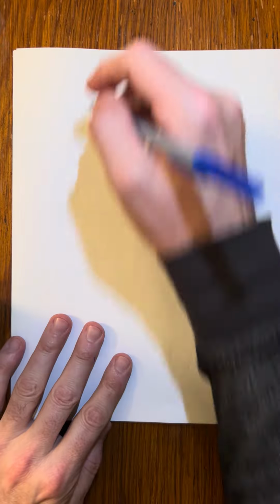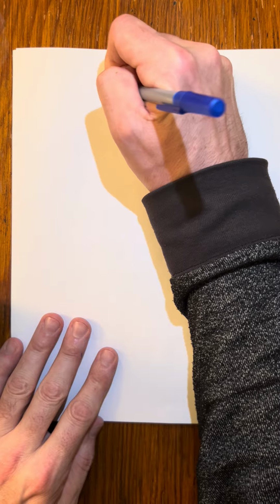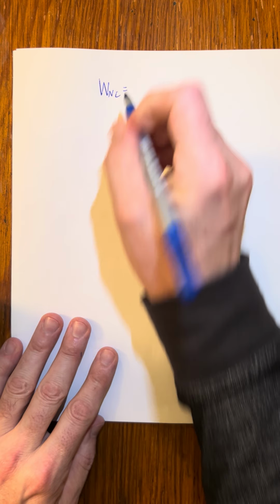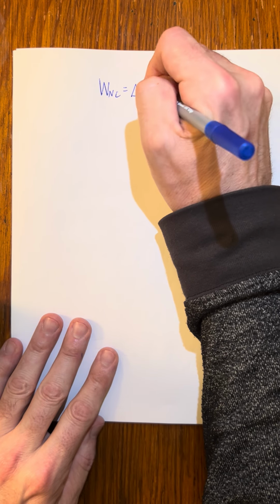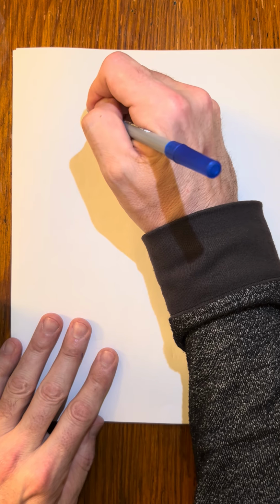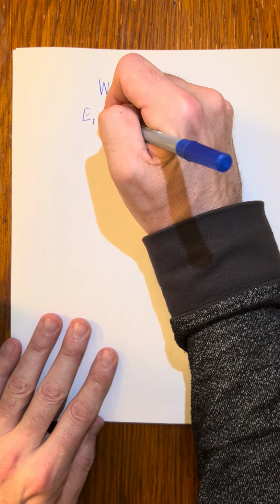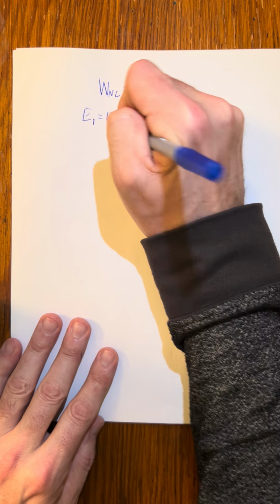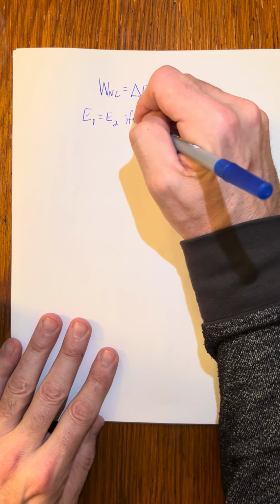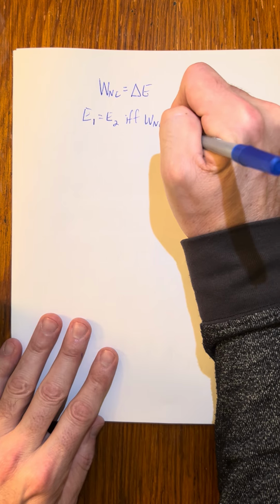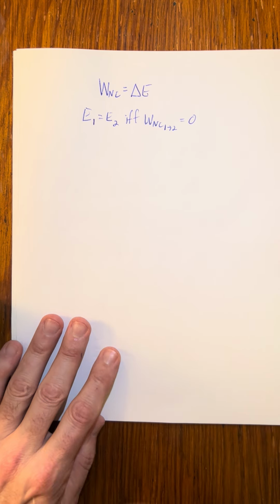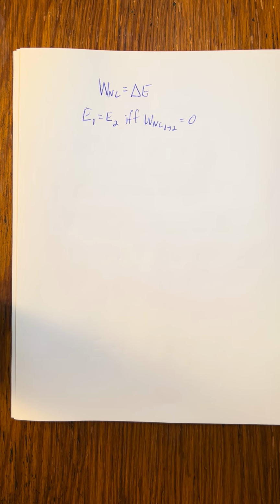So let's get into problem solving with our two new ideas. And those two new ideas are, once again, that the non-conservative work is equal to the total change in energy, and also that the energy at one point in the system is equal to the energy at another point in the system if and only if the work done by non-conservative forces going from 1 to 2 is equal to 0. And we're going to be able to do a lot of stuff with these two new premises.